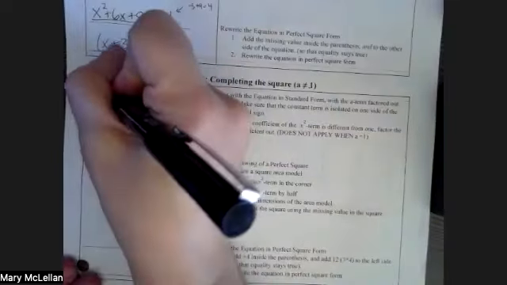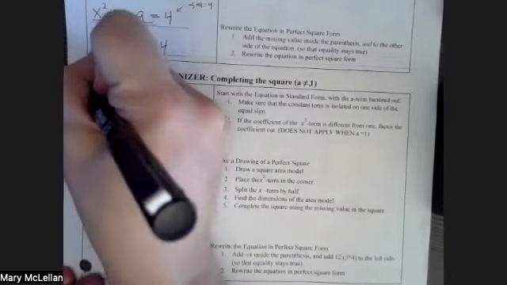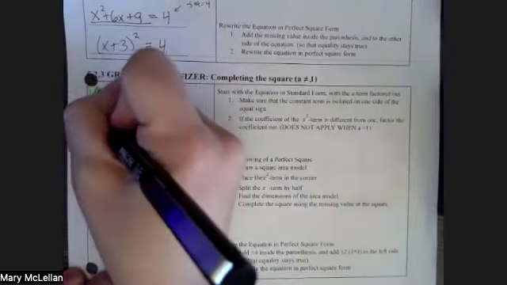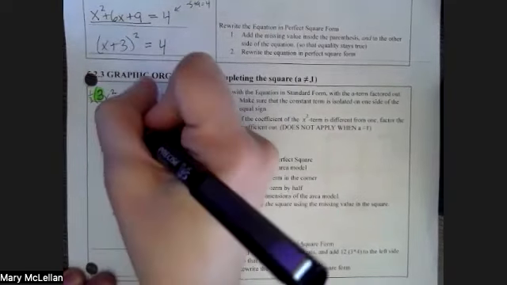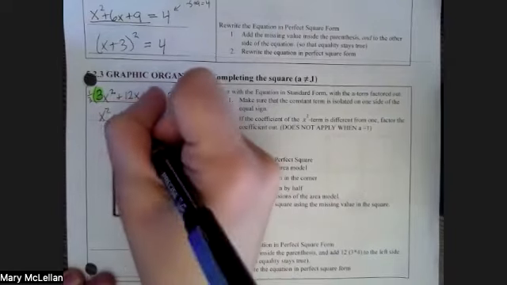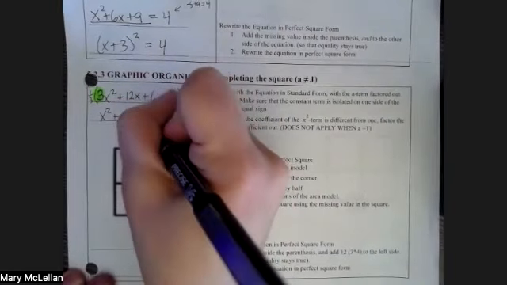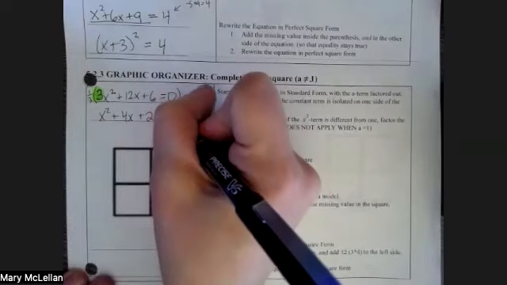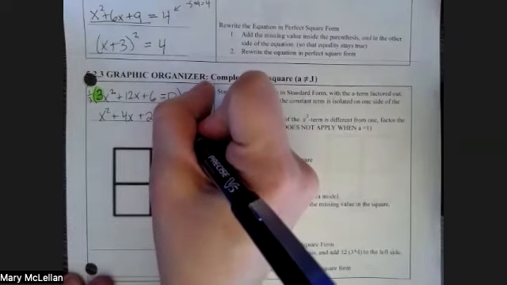When that happens, I want to change the whole problem around and divide everything by 3, which is the same as multiplying by 1/3. And that gets me a new version of the problem. X squared plus 12 divided by 3, 4x, plus 6 divided by 3, 2, equals 0 divided by 3, which is still 0, so I have 0 here.